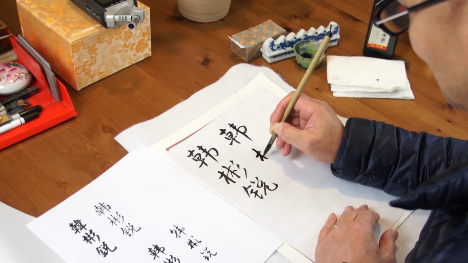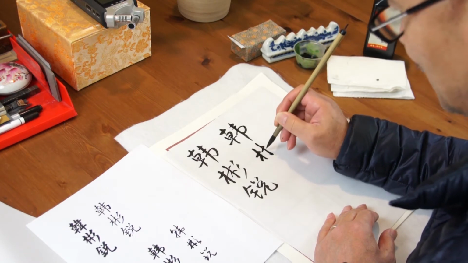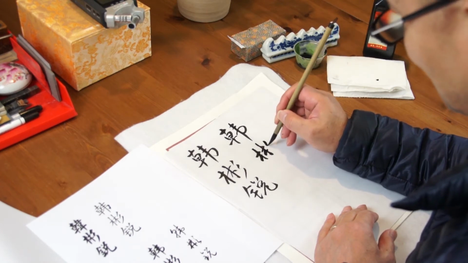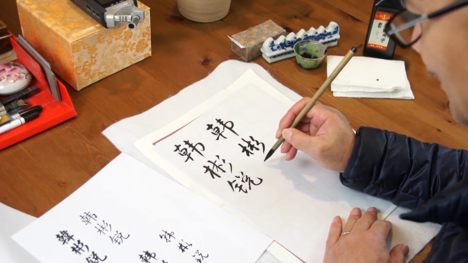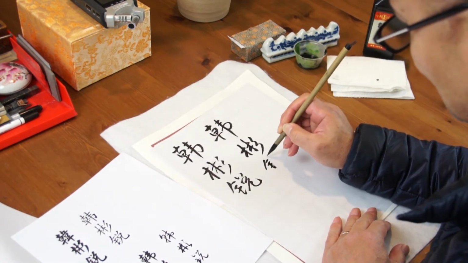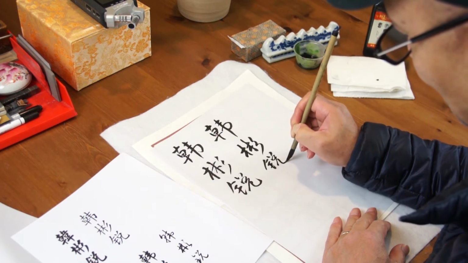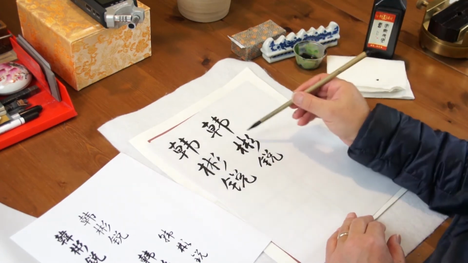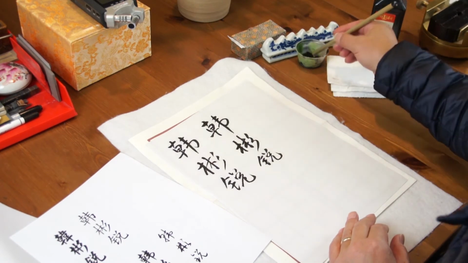You can still write in separate strokes, or you can combine two strokes sometimes like that, and more connections. Okay, now the third character. Try to keep the characters in the same size, in the same square, if you could.